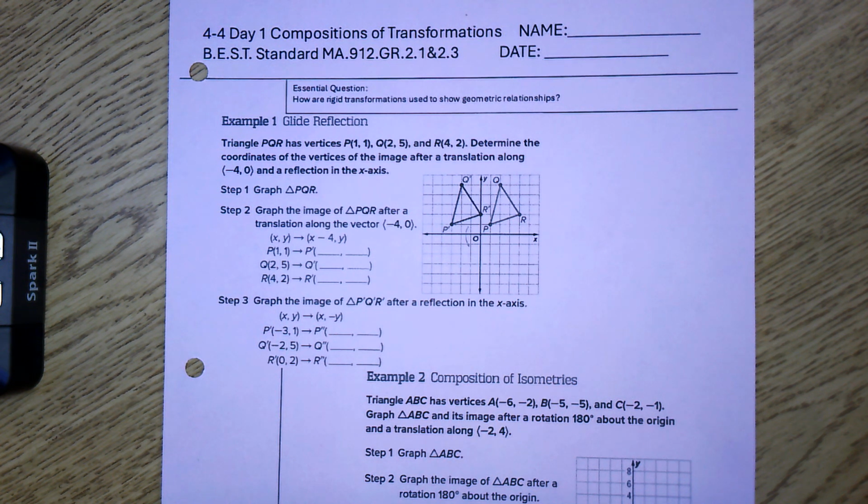Alright, geometry 4-4, day 1 is actually just 4-4. There's not going to be a day 2, and that is outside of our math standards, so we are not going to be doing the second part of this lesson from the book. So it's just 4-4, compositions of transformations.